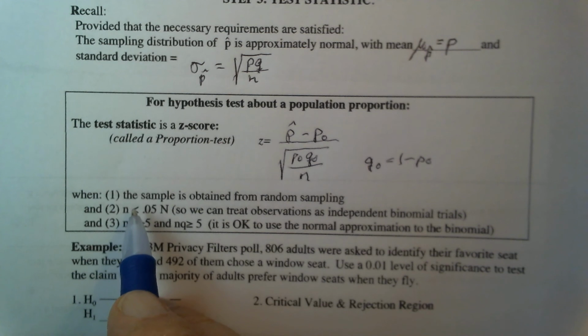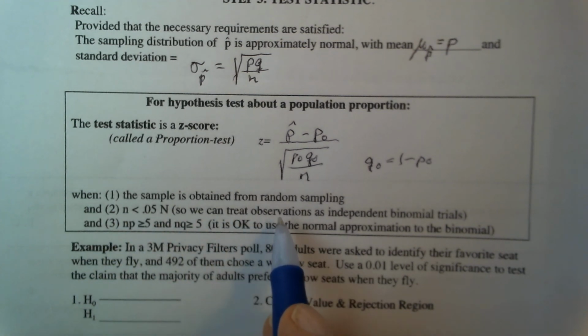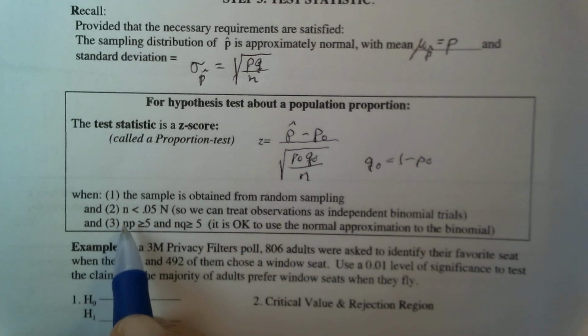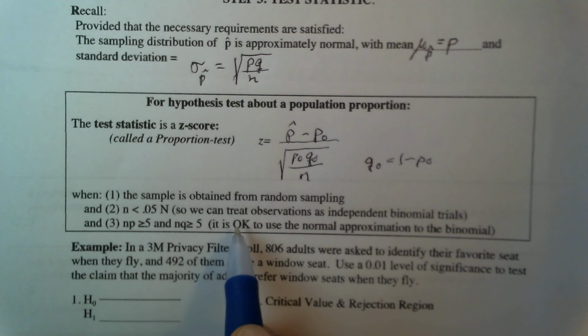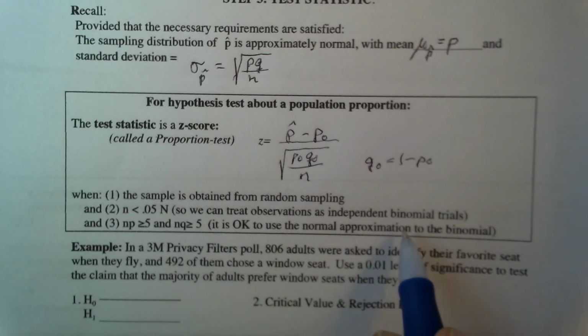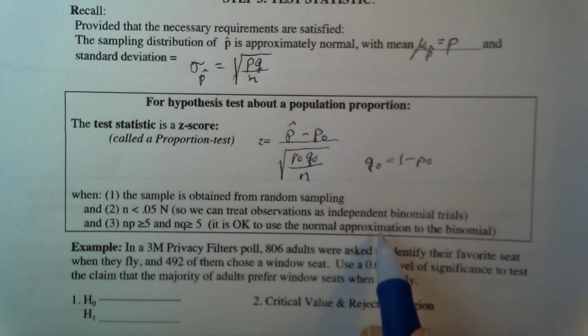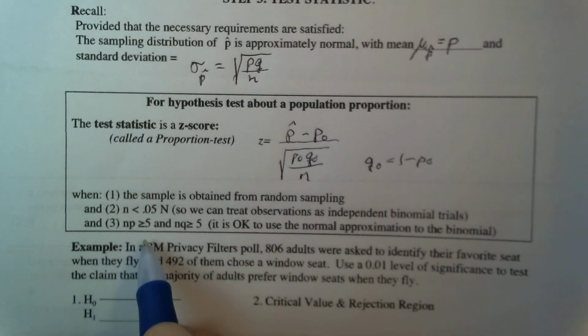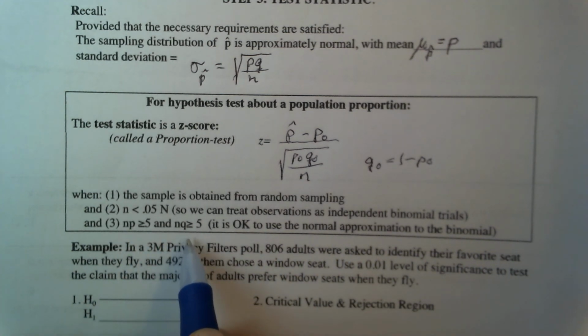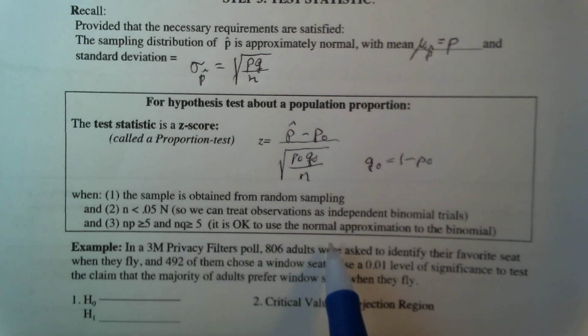And here are the requirements. When the sample is obtained from random sampling, and if n is less than 5% of the population, in other words, we can treat the observations as independent binomial trials. And when n times p is greater than or equal to 5 and n times q is greater than or equal to 5, we can use the normal approximation to the binomial.